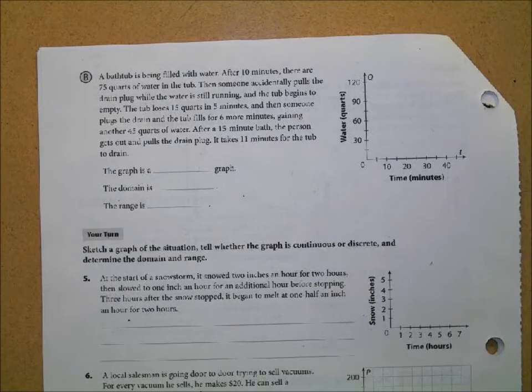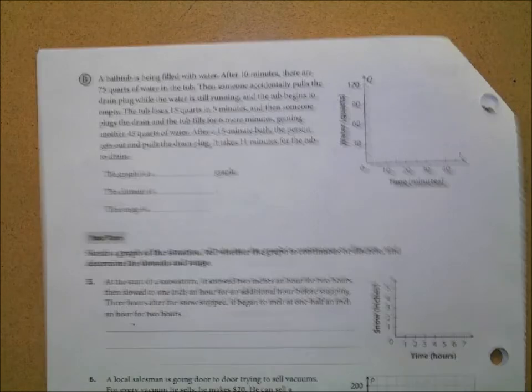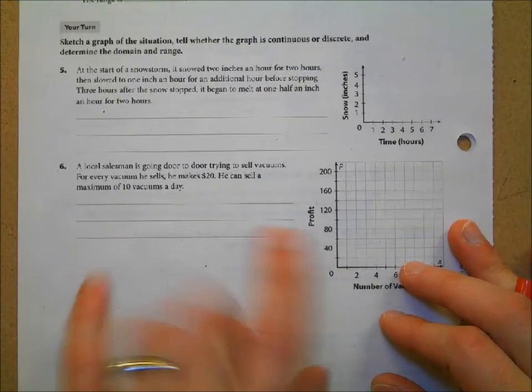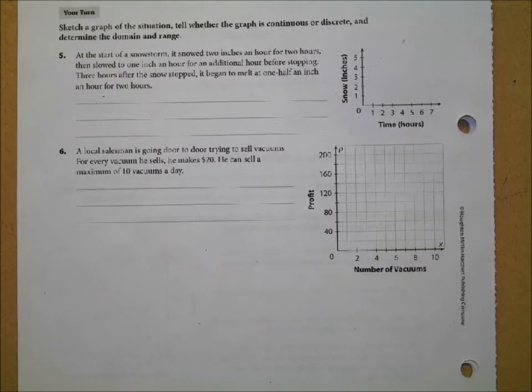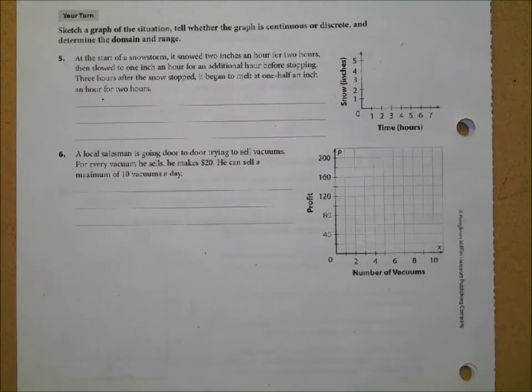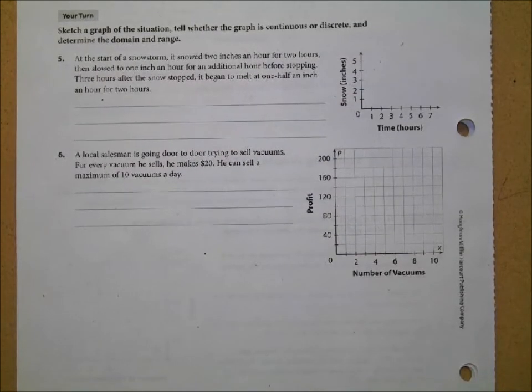Actually, you know what? Before we jump to domain and range, I want to get some practice with that discrete stuff. So let's take a look here at number 6. We'll do that first before we talk about domain and range. Okay, so number 6 there. And again, I know you guys already have number 5 filled in. I am using a different paper here, so that way we have this space.